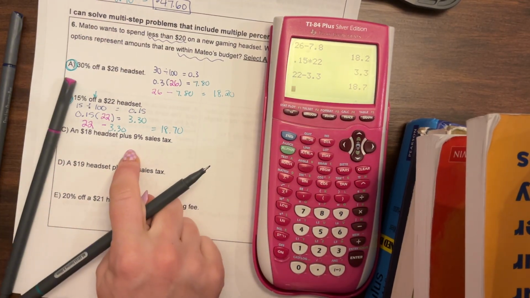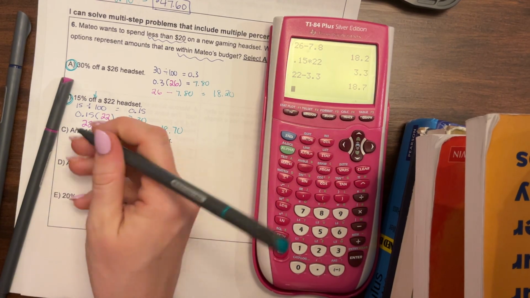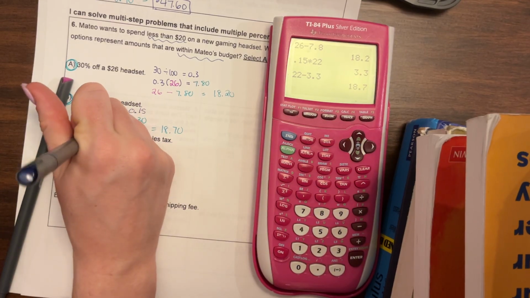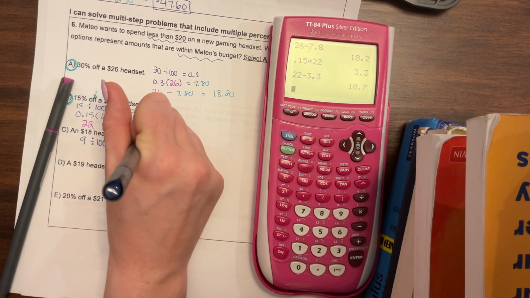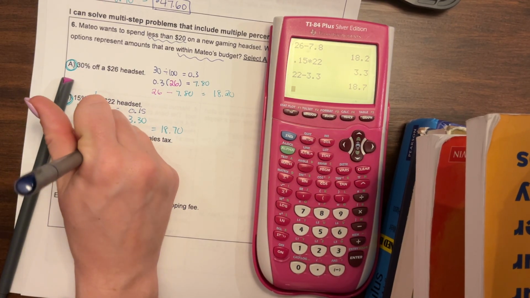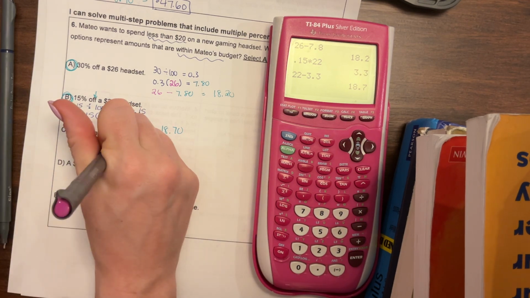All right, an $18 headset plus 9% sales tax. So again, start with your percent divided by 100 is 0.09. Then we multiply it by our cost of $18.